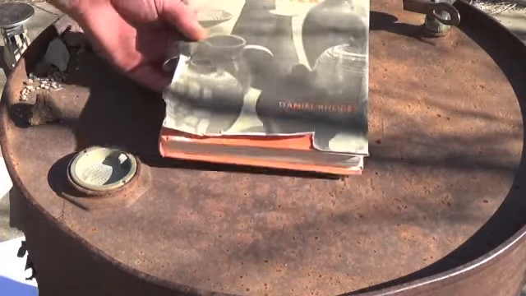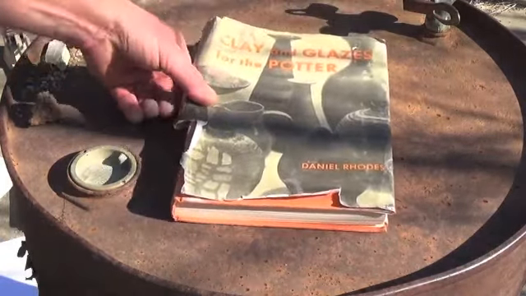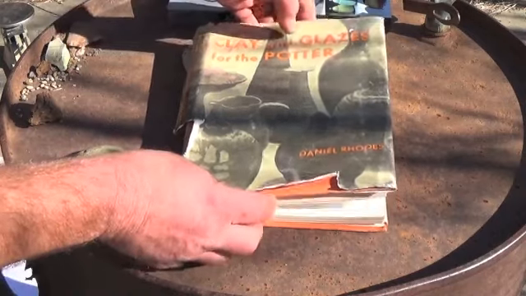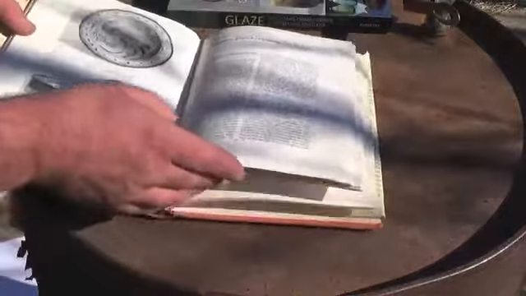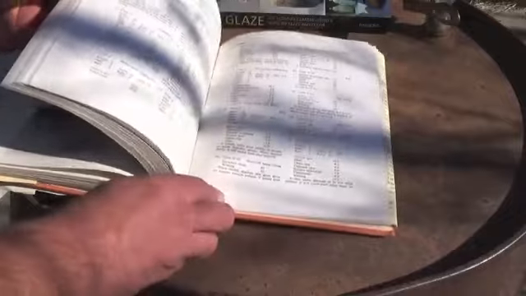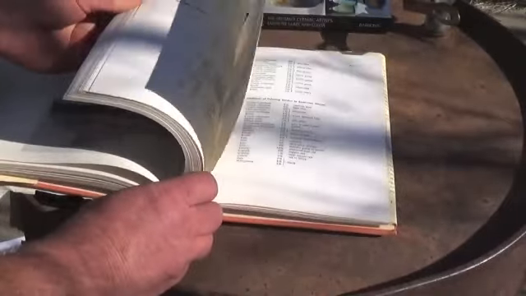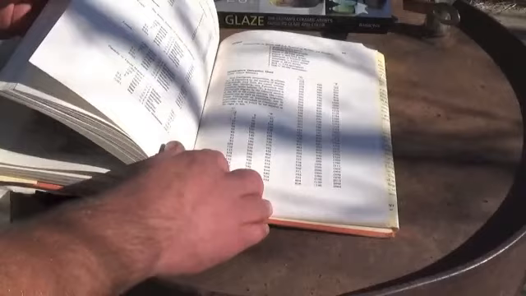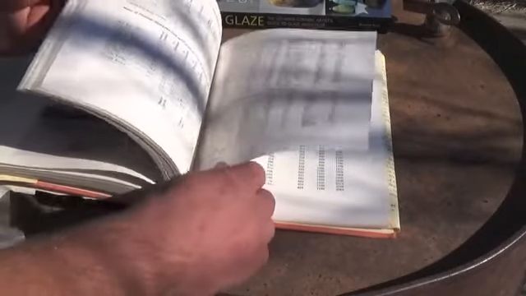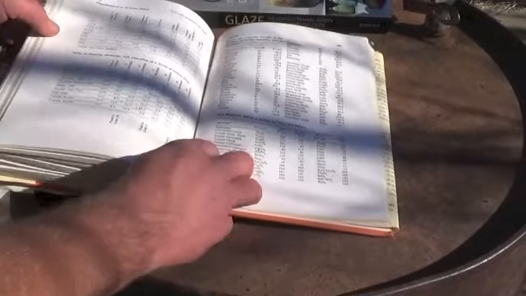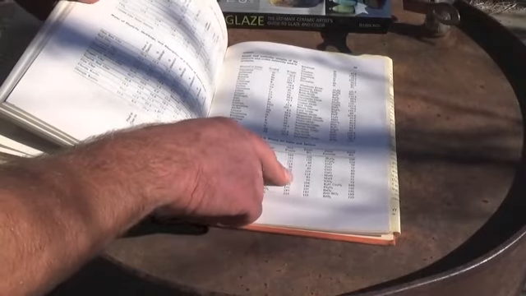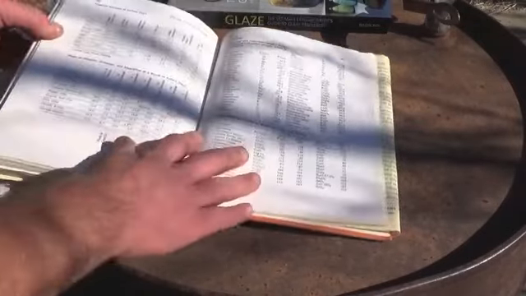You should also have some sort of book when you're working with glazes, with tables in it of materials and compounds. The back of this book is full of recipes, but there are pages here that show you the temperature conversion between Celsius and Fahrenheit.